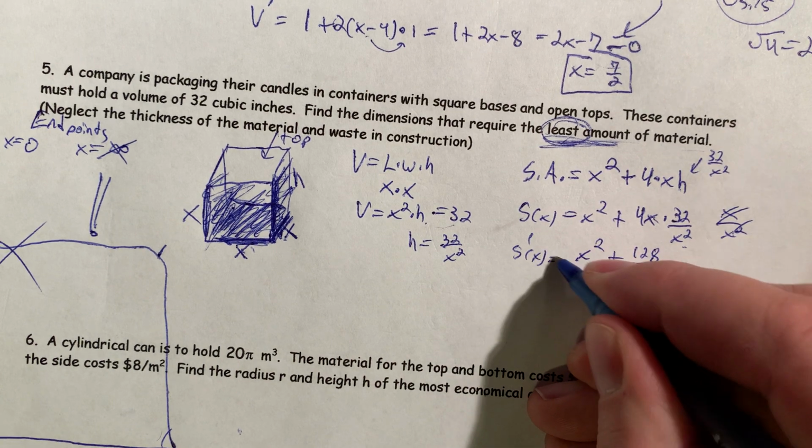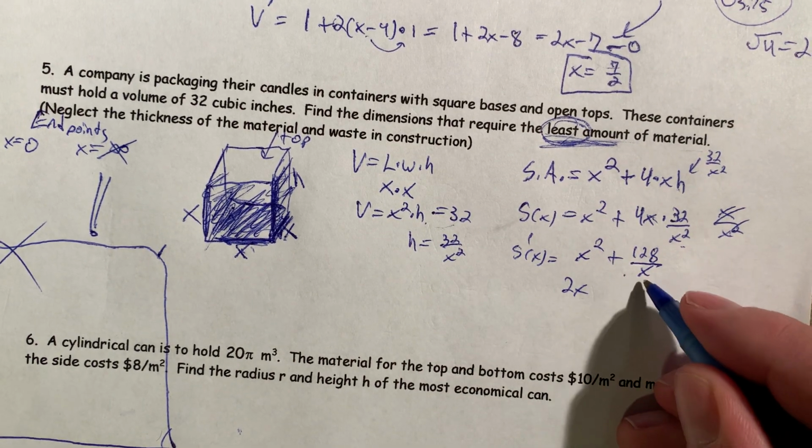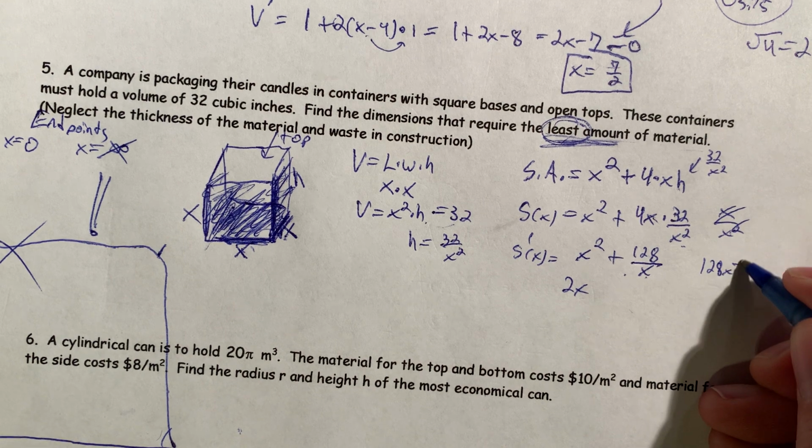So the derivative is going to be 2x. This is power rule. This is 128x to the negative 1.